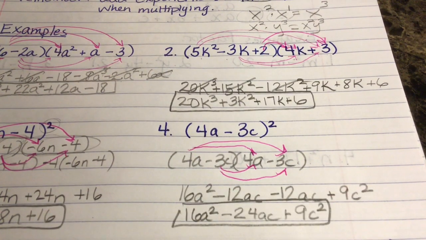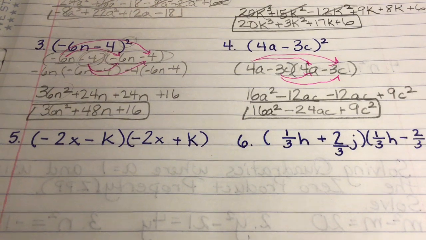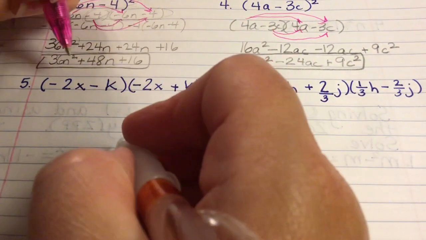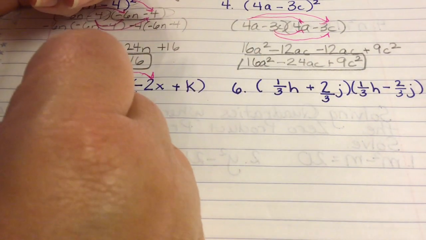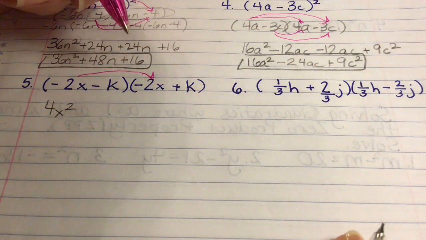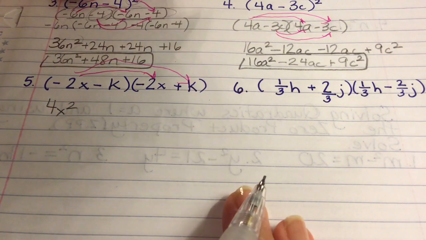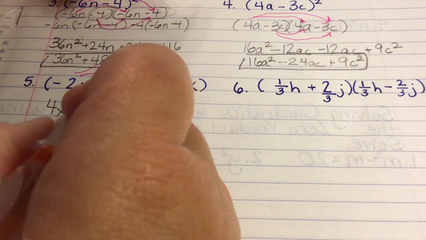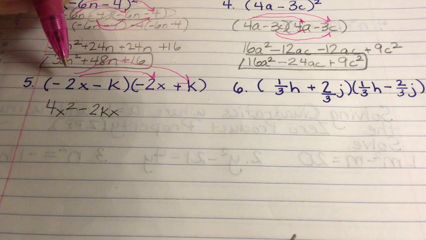Okay, number 5, I don't have to write out two of them because I already have two there. I am going to distribute. Maybe I can do that with my left hand. Wasn't too bad. Negative 2x times negative 2x would be positive 4x squared. Negative 2x times k would be negative 2xk. Oh, I should say kx, shouldn't I? Negative 2kx, putting them in alphabetical order, really doesn't matter.